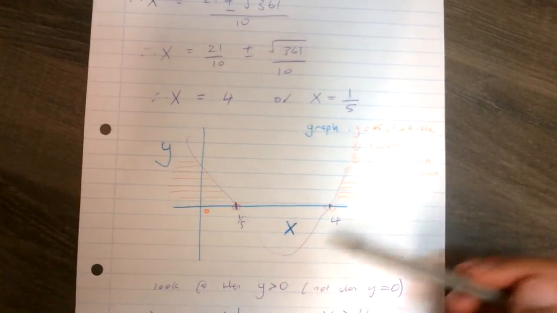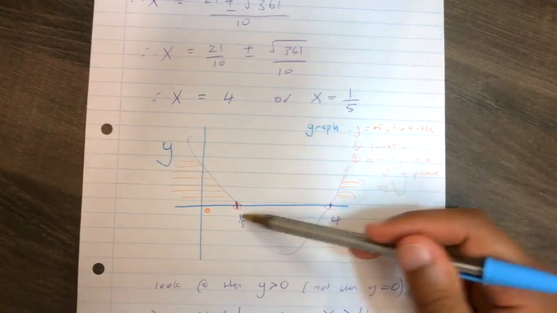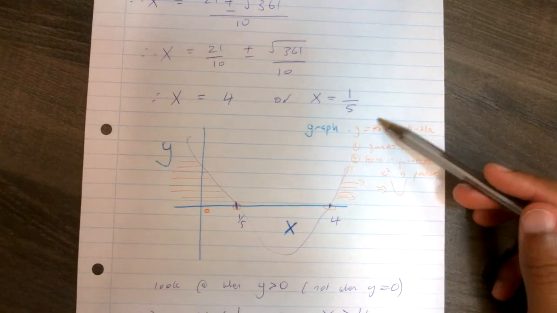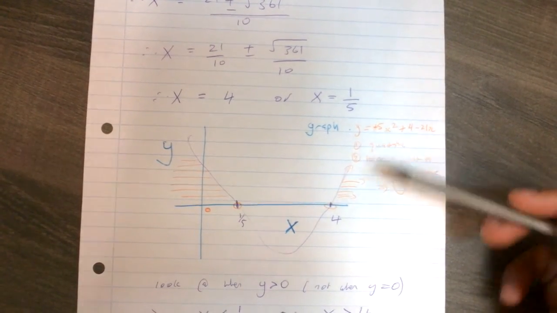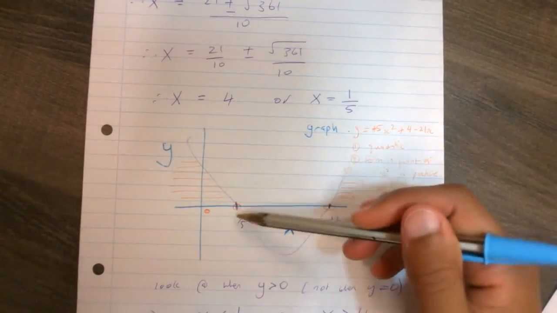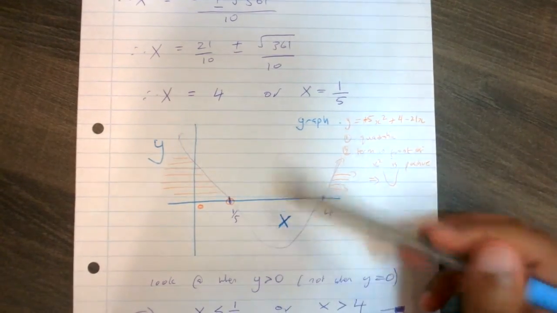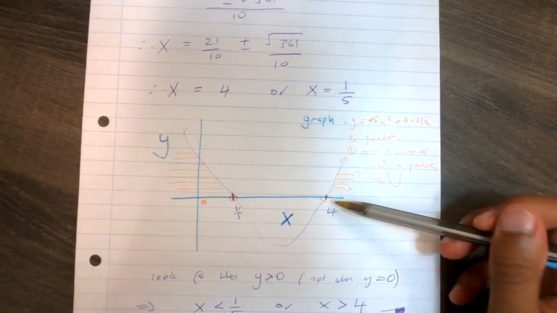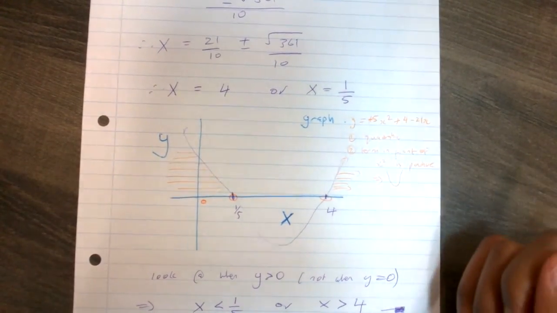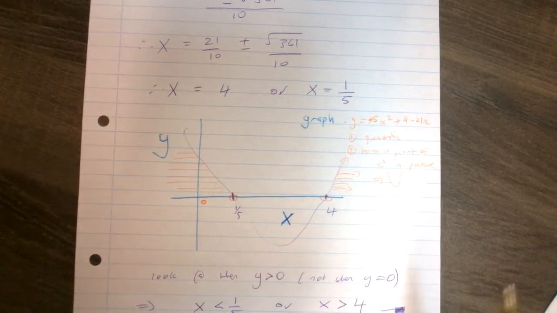So you sketch this. This is the format of a quadratic curve, and the reason it goes like that, with your intercepts, is that the term in front of the x squared is positive. So it's like a smiley face upwards, and these are your intercepts. Now you just read off your graph. When x is less than 1 over 5, y is greater than 0. When x is greater than 4, y is greater than 0, which is indicated by these orange regions on the graph. And then you simply write it down.